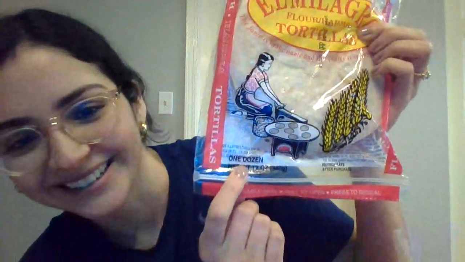So I already went ahead and wrote out a math problem for this. So in one package of tortillas, there are 12, because it says 1 dozen right there. There are 12 tortillas. My fiance and I will share them equally, or so I hope. So how many tortillas will each of us be able to eat?